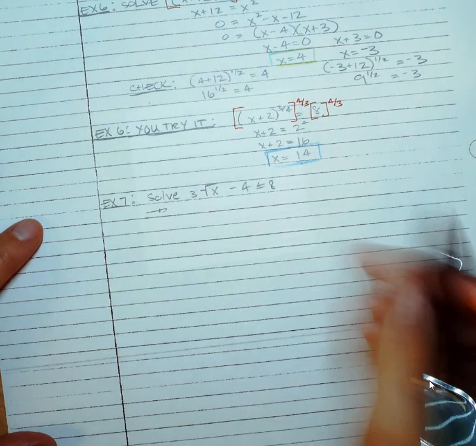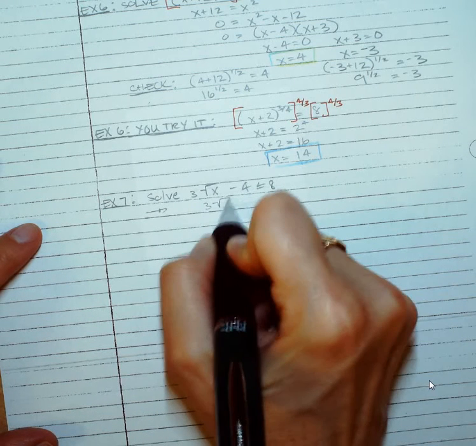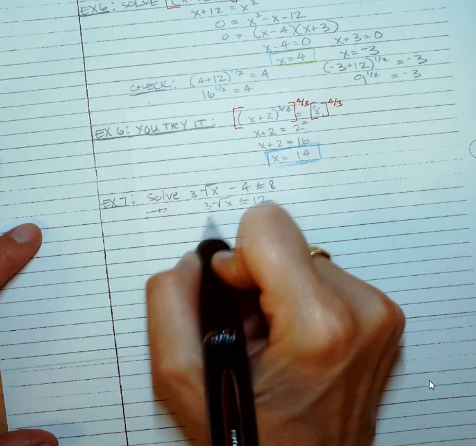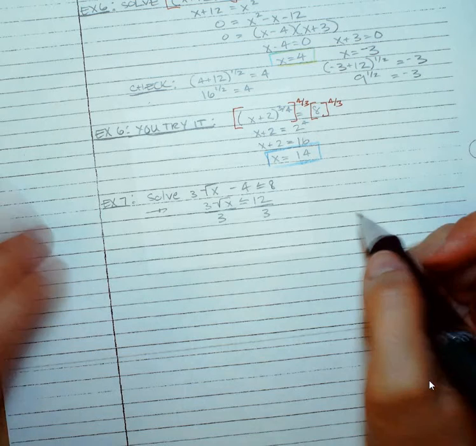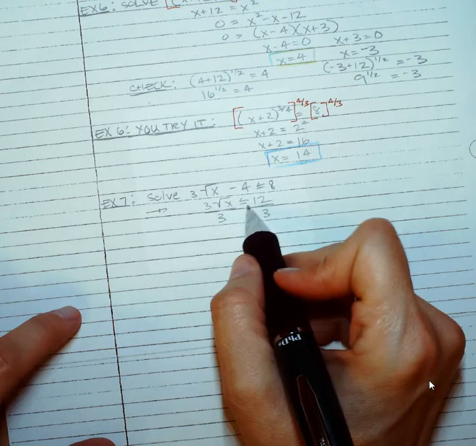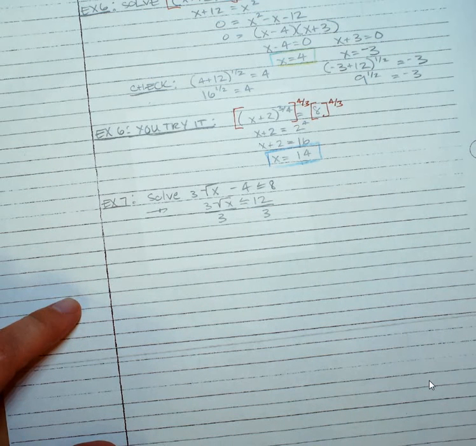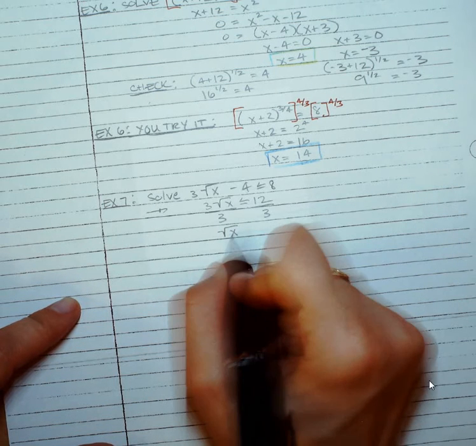So I'm going to move the 4 over. So I have 3 times the square root of x is less than or equal to 8 plus 4, which is 12. I'm going to divide by 3. Now, please remember, Kings, if this coefficient that you're dividing by is negative, then you're going to need to change the inequality symbol here. Because anytime you multiply or divide by a negative, the inequality symbol turns over. So the square root of x is going to be less than or equal to 4.